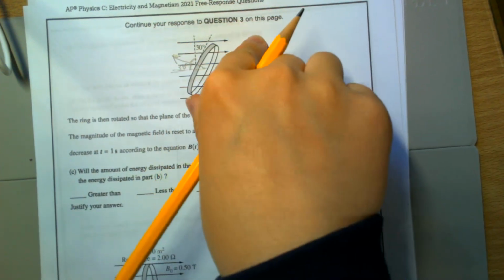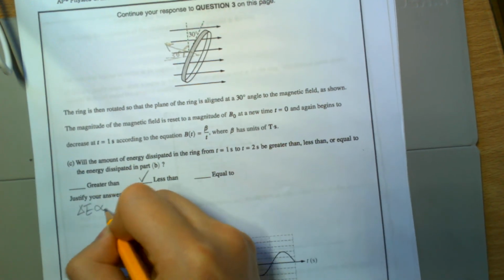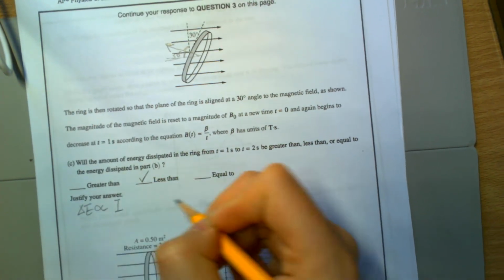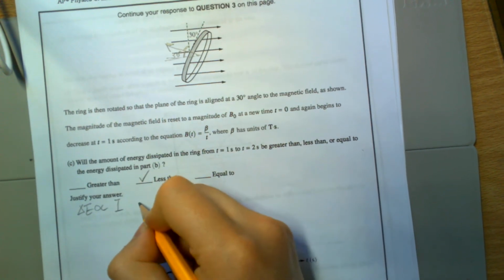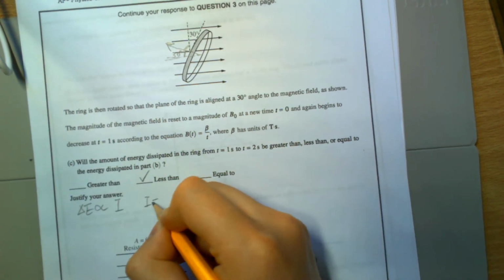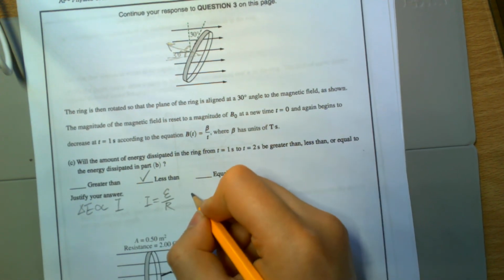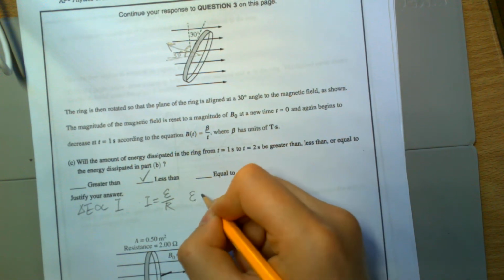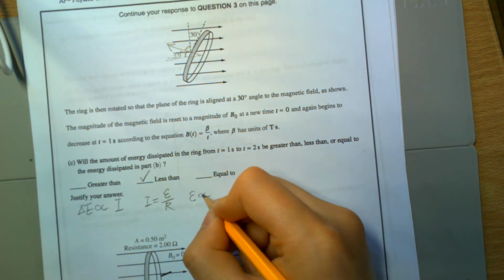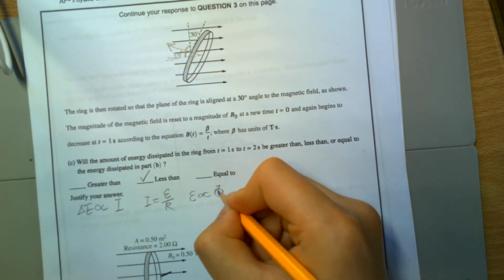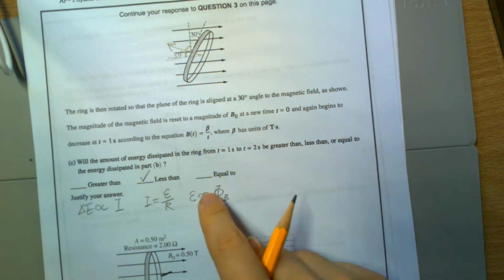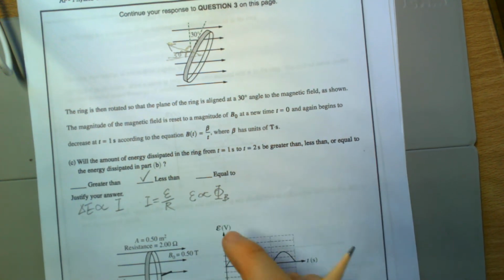So it becomes smaller. So it will be less than, because delta E is directly proportional to the current, and the current is equal to EMF divided by R. EMF is directly proportional to the magnetic flux.